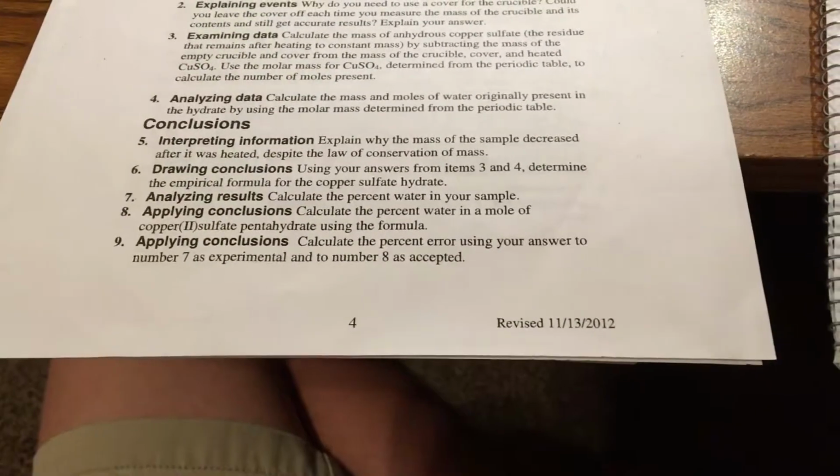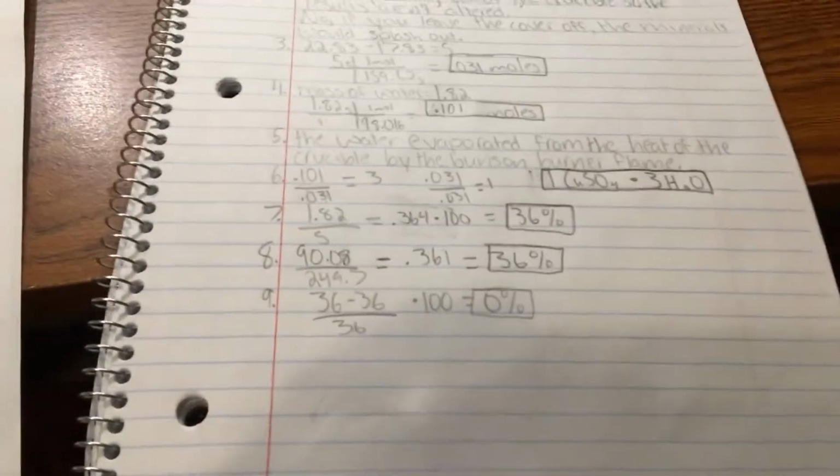And then number 9 asks, calculate the percent error using your answer to number 7 as experimental and to number 8 as accepted. So you do 36 minus 36, which are your percent signs, and then over 36, those are the experimental over the 36 on the bottom, which is the theoretical. You multiply it by 100 and get 0.